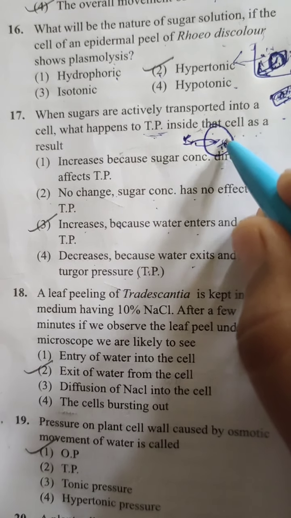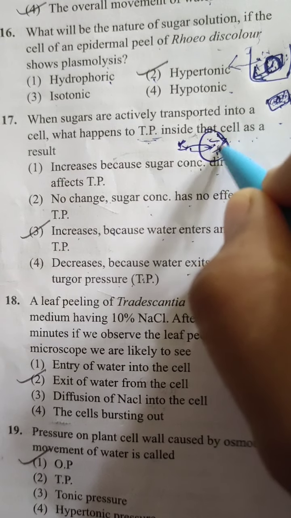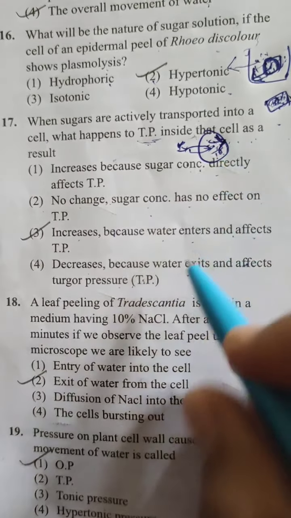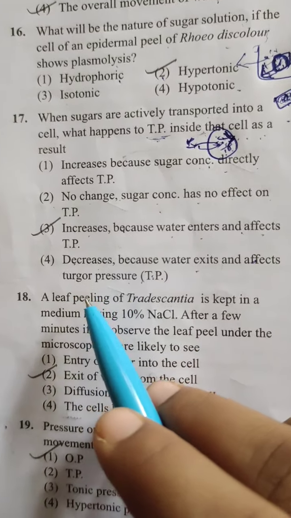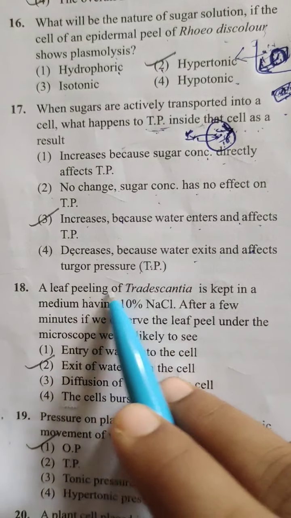What do you mean by turgor pressure? The entered water applies certain pressure onto the cell wall. So that is called turgor pressure. Okay, so option 3.